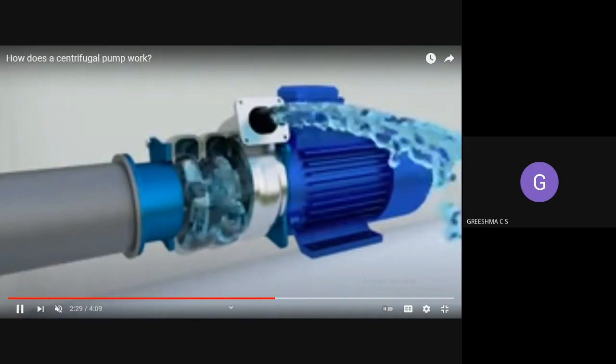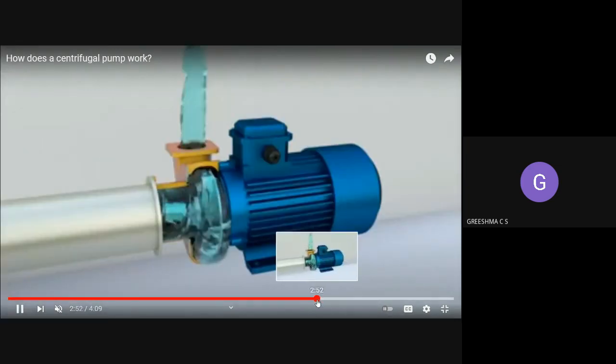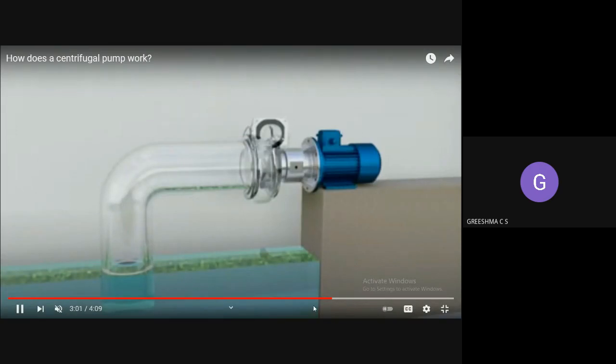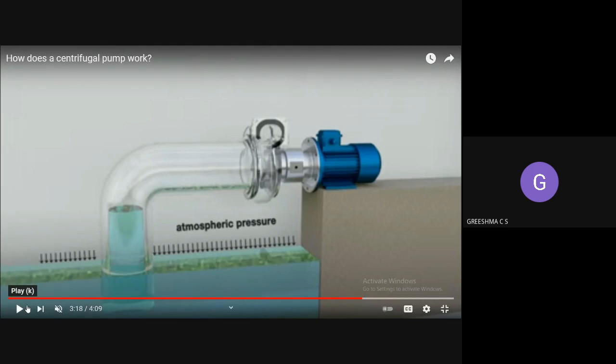Again, I will show you one short clip of priming. Here you can see priming. This is a suction pipe. Here the impeller is rotating, and because of that rotation, the water will be suctioned inside.